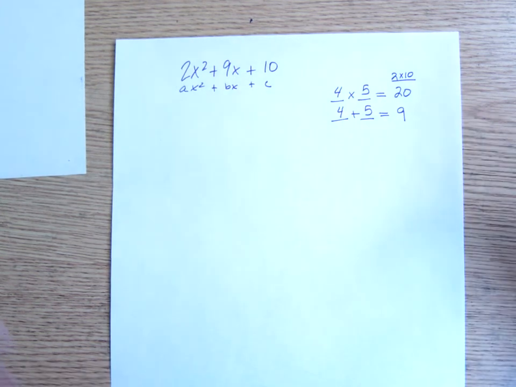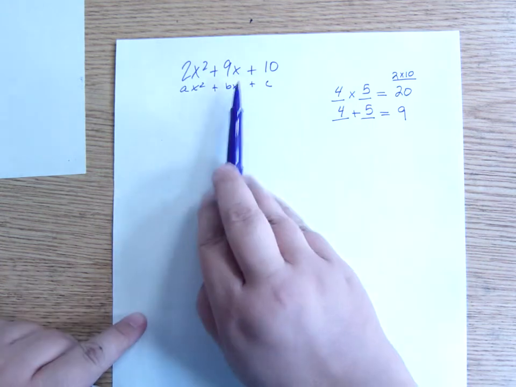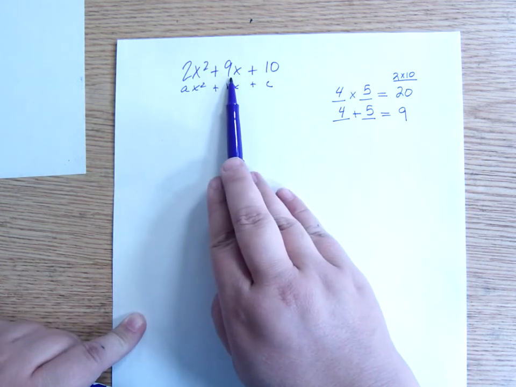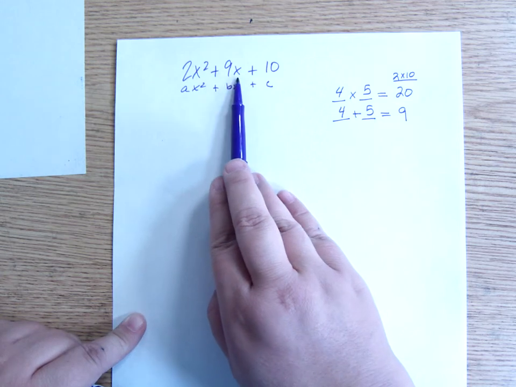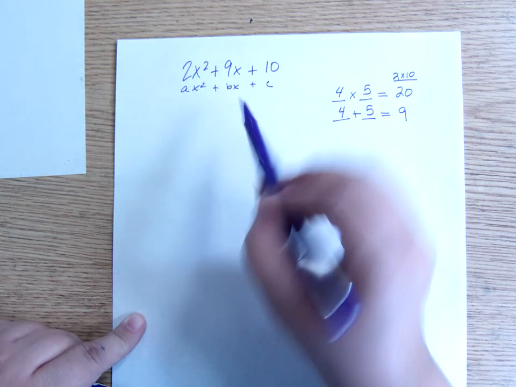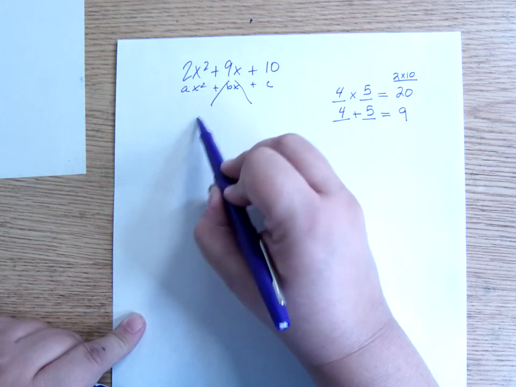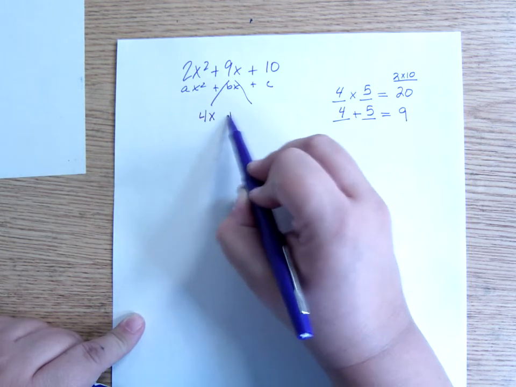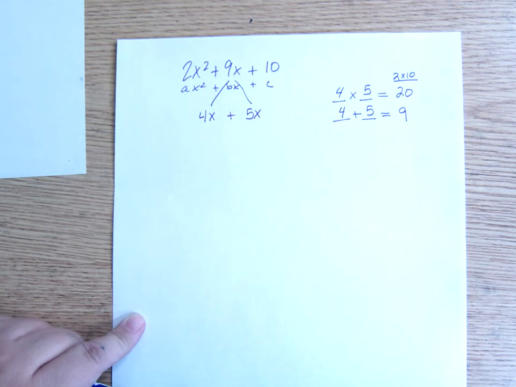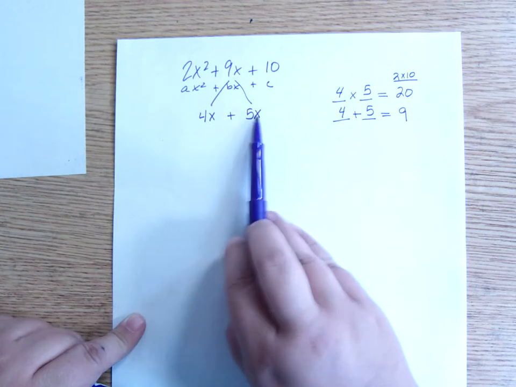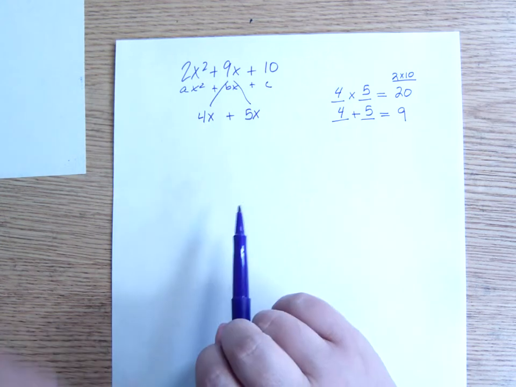Now the next step says split up the bx, in other words, this whole middle term, into those 2 numbers. Instead of 9x, I'm going to rewrite this so that I have 2 terms, and they're based on these 2 numbers. 9x becomes 4x plus 5x. So I split up the middle term only using those 2 numbers. 9 is 4 plus 5, so I did 9x becomes 4x plus 5x.